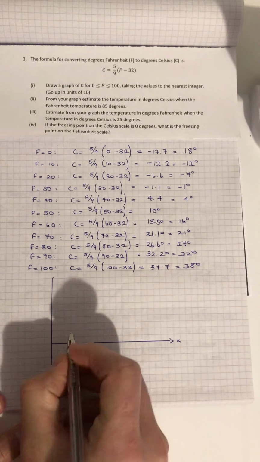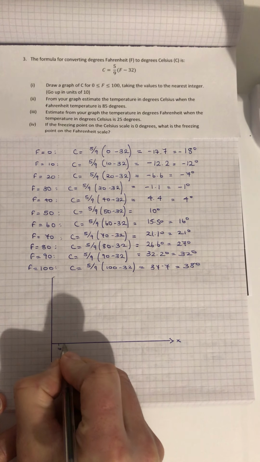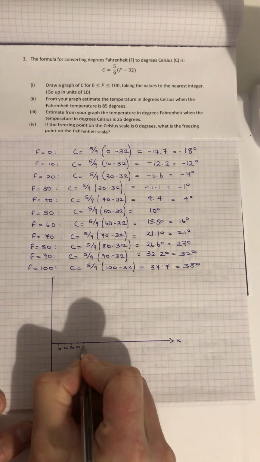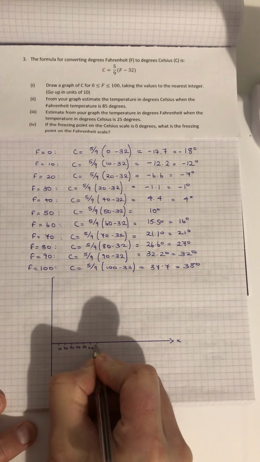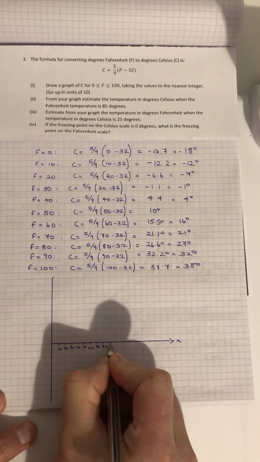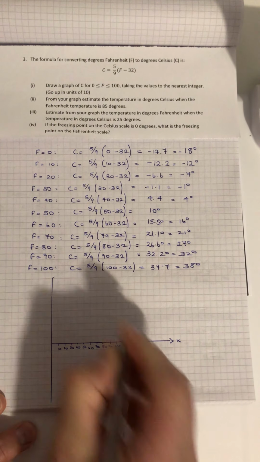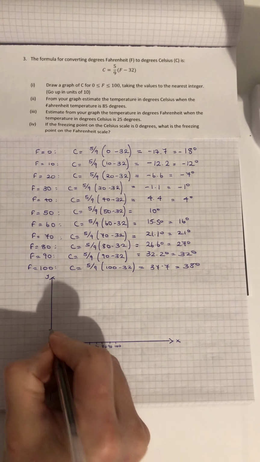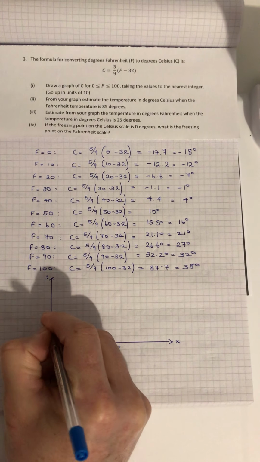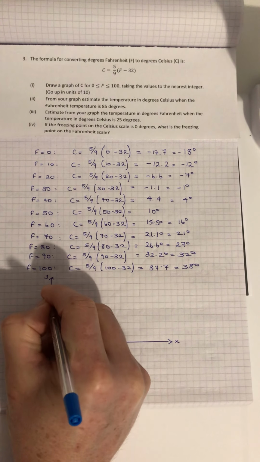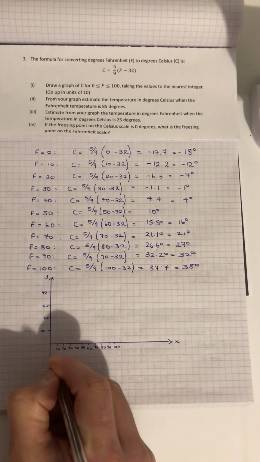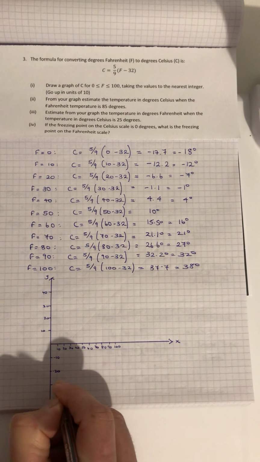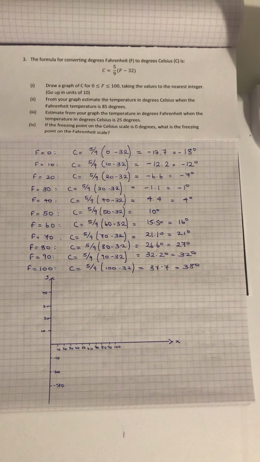So x, 10, 20, 30, 40, 50, 60, 70, 80, 90, 100. And on the y-axis, I need to get up as far as 38. So 10, 20, 30, 40. Minus 10, minus 20, minus 30. So that should do it for us, okay?